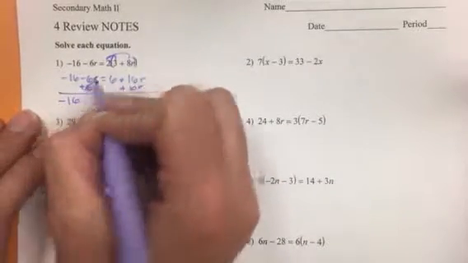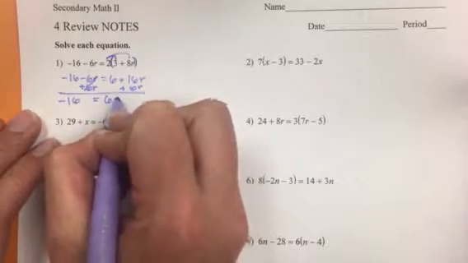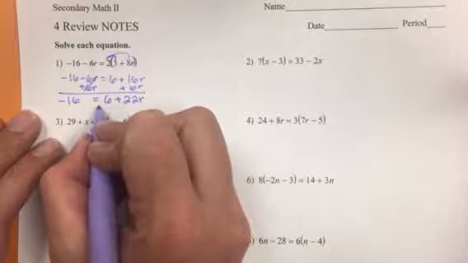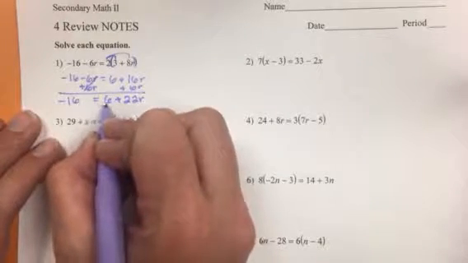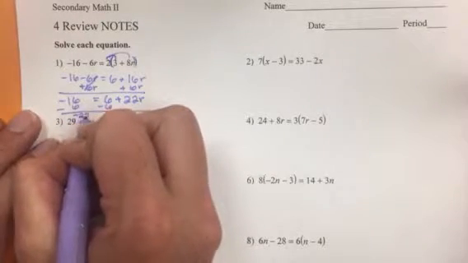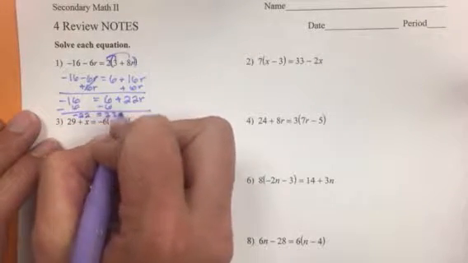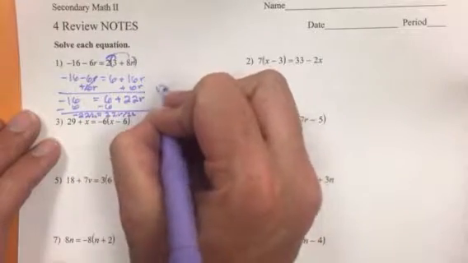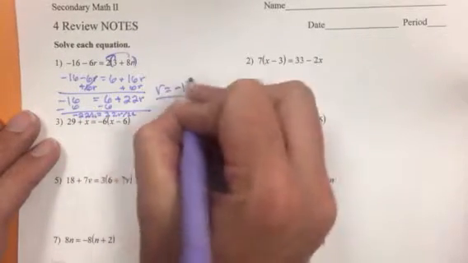Negative 16 equals 6 plus 22r, minus 6 for both sides. Negative 22 equals 22r. Divide by 22, it's getting squishy. R is equal to negative 1.